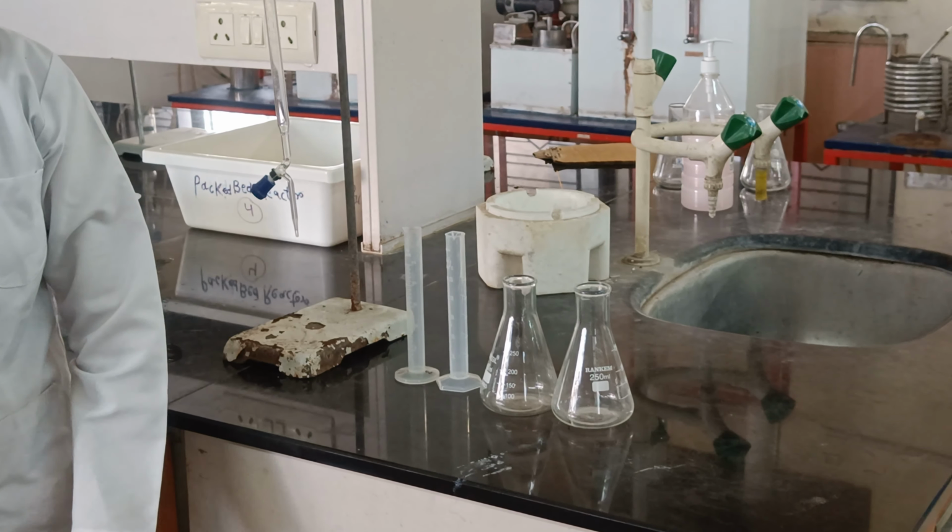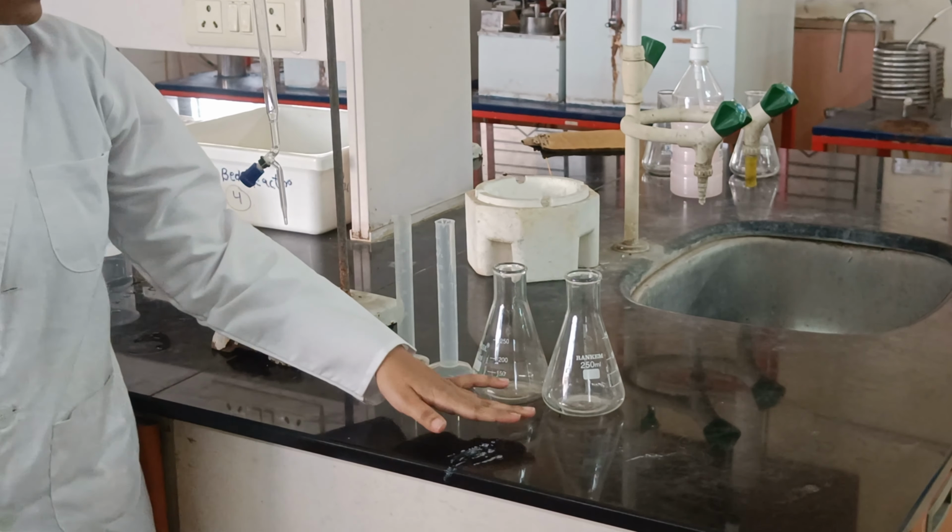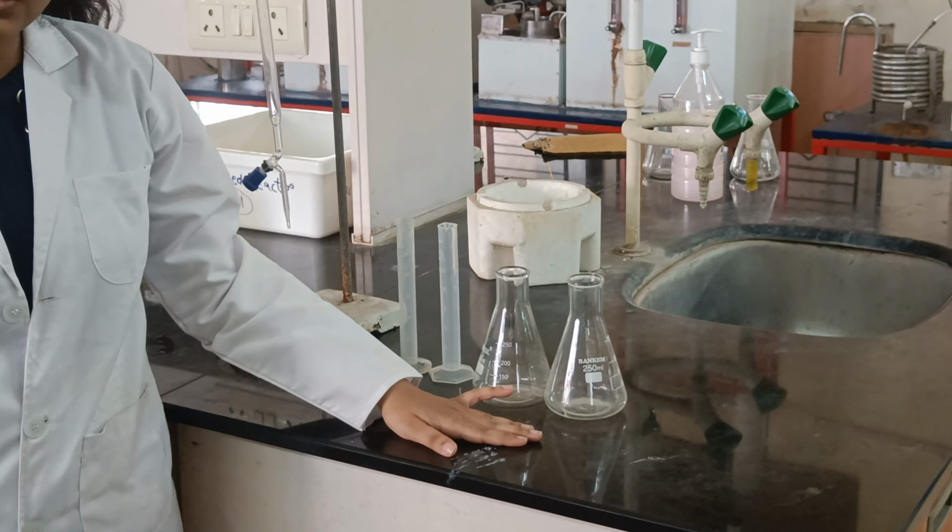The apparatus used in the packed bed reactor experiment are conical flasks, measuring cylinders, and a burette, and the chemicals required are 0.1 normal hydrochloric acid, 0.1 normal sodium hydroxide, and phenolphthalein as an indicator. Setup of a packed bed reactor.